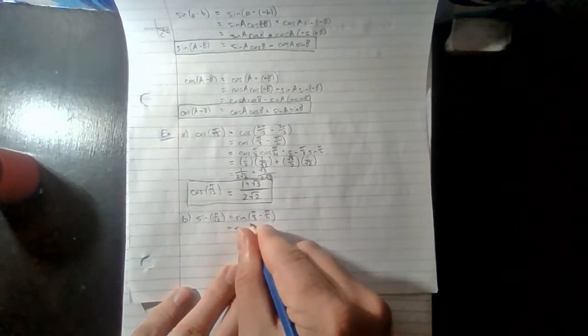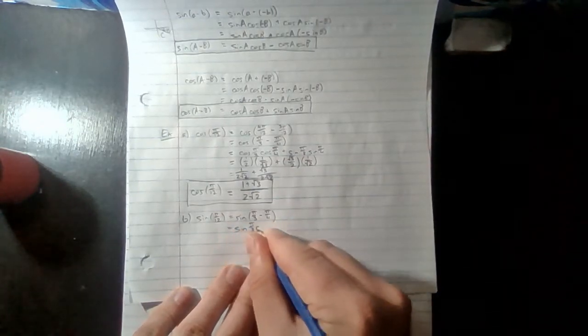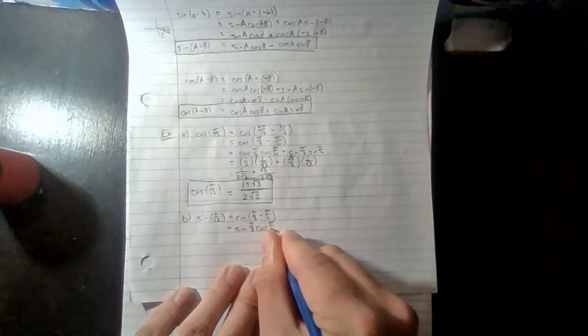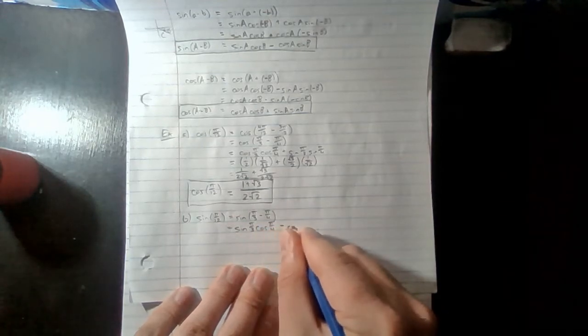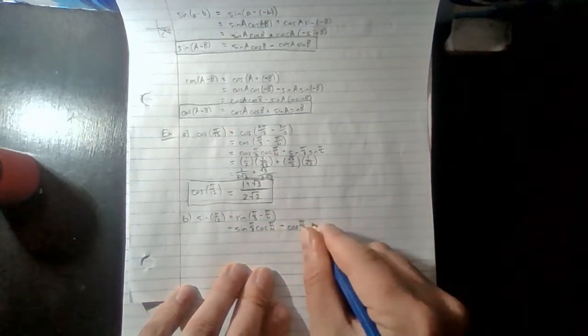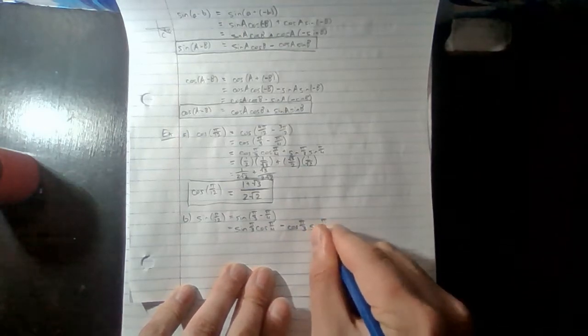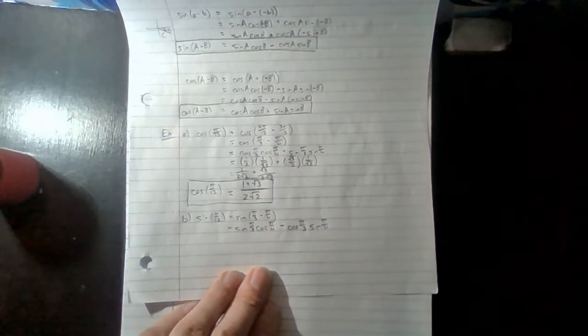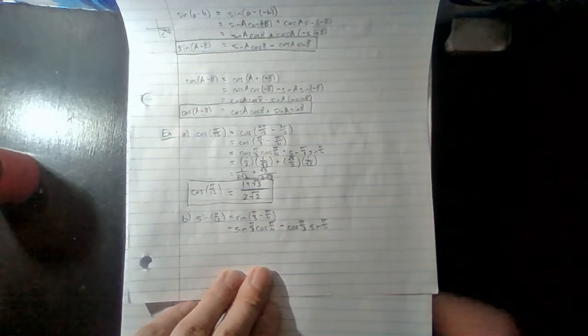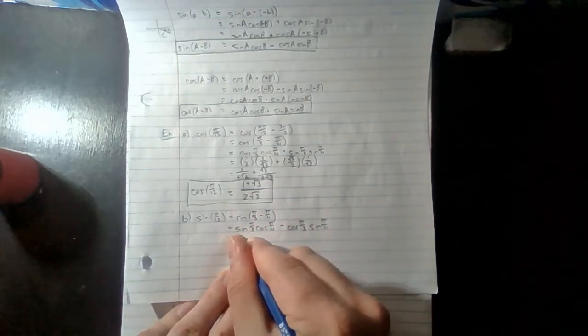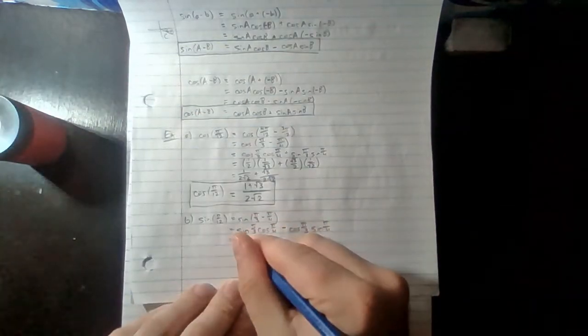So sine of pi over 3, cos of pi over 4, minus cos of pi over 3, sine of pi over 4. Sine of pi over 3 was root 3 over 2. Cos of pi over 4 was 1 over root 2.